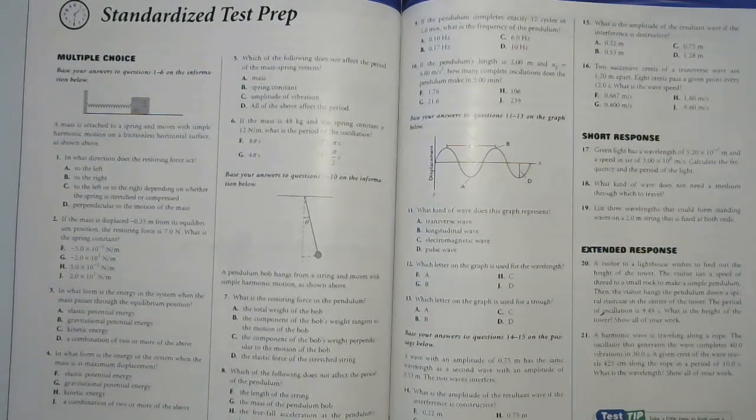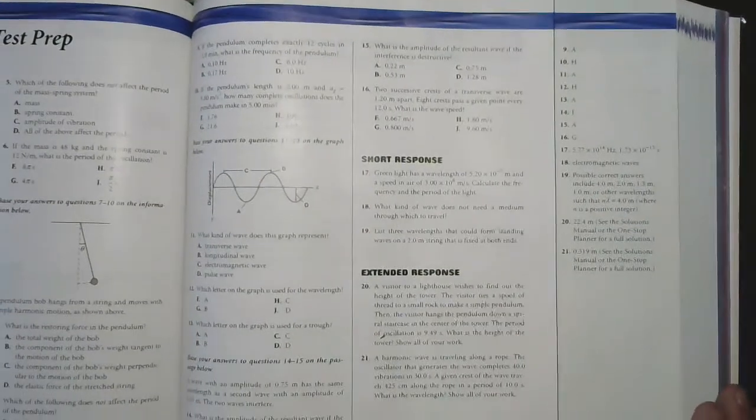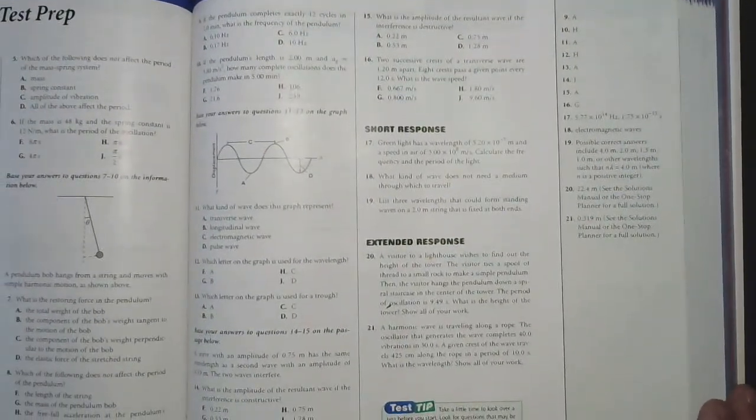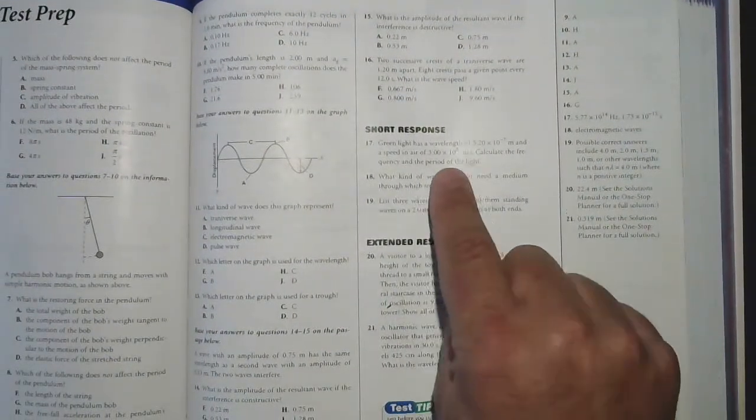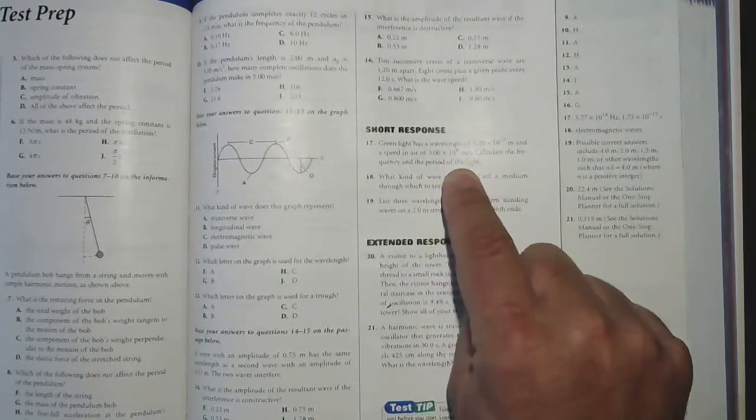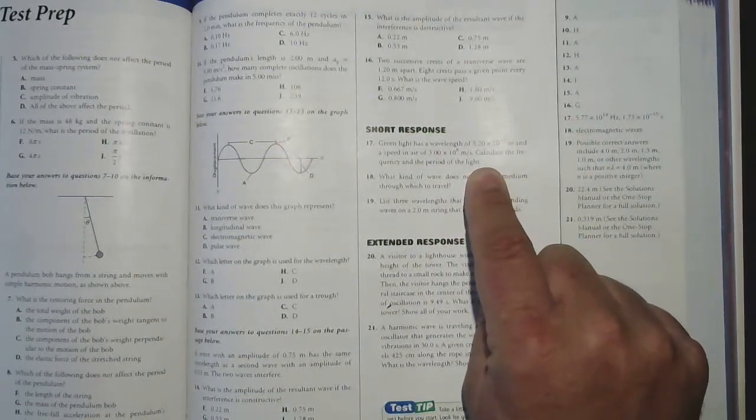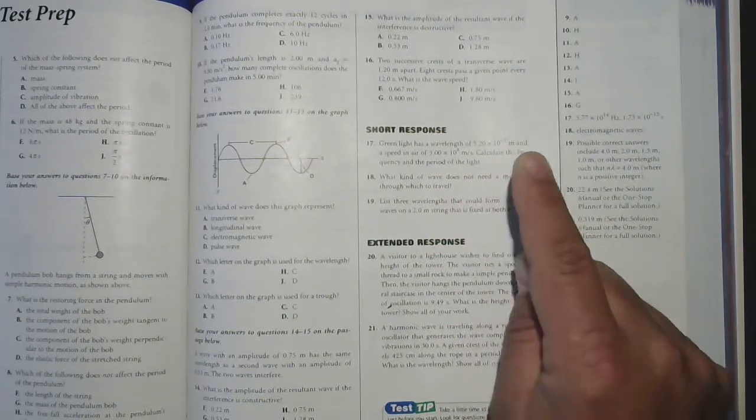Okay, some other ones that I wanted to highlight that I think people had a little trouble with. Number 17. Calculate the frequency and period of the light. We had a lot of people with just crazy answers, and it's not such a hard problem, so I'll show you how to do that one.